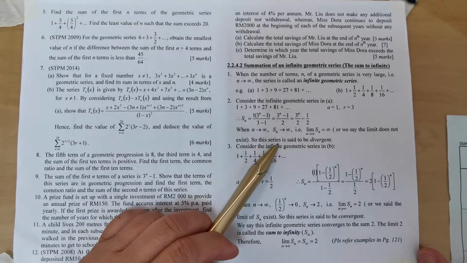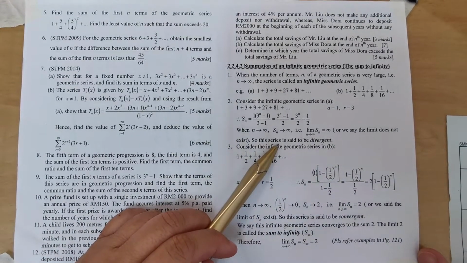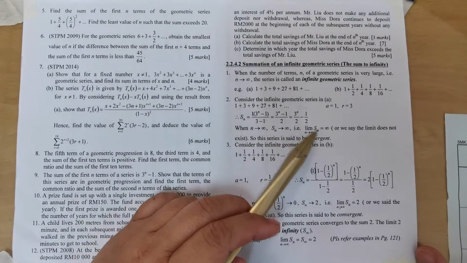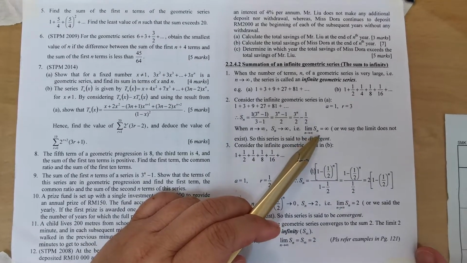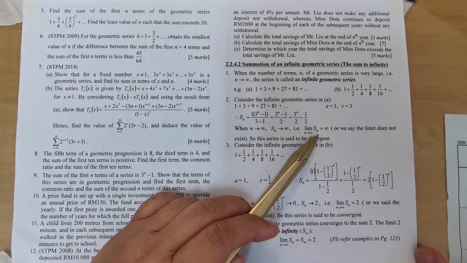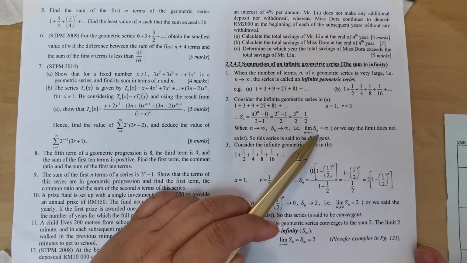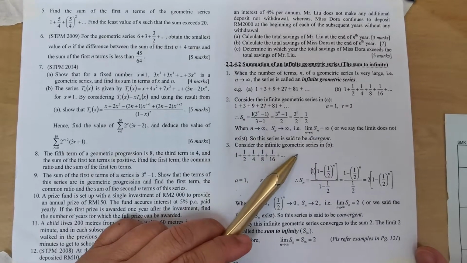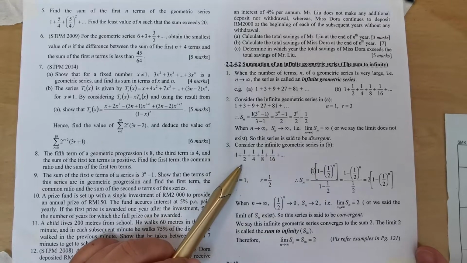So this series is said to be divergent. Still remember divergent, right? It means that the sum of the first n terms, when n gets bigger and bigger, meaning we include many terms, then the sum will become a very big number. Now consider the infinite geometric series in B, which is this one.